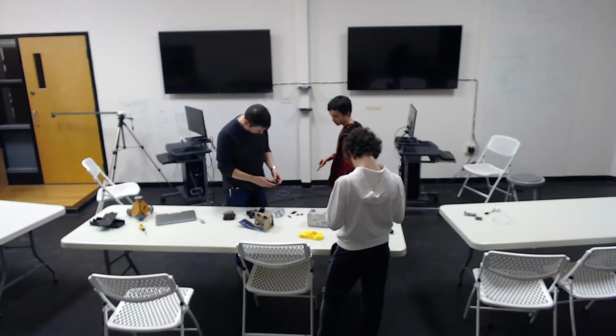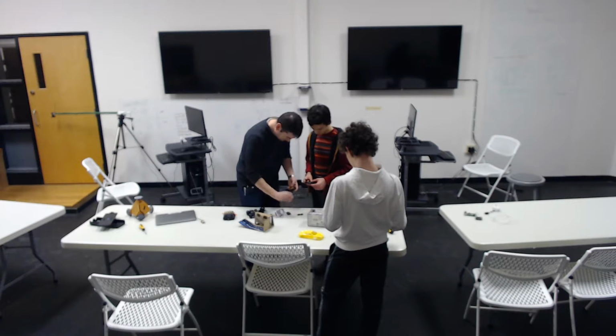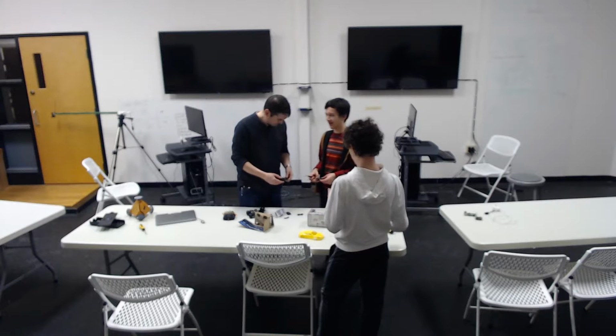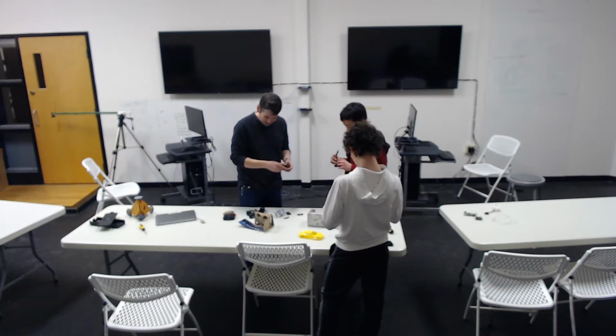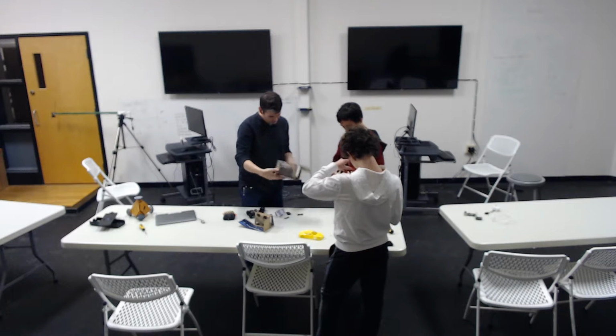What's the middle button for? I didn't even see that on the control. What is that? Does it say what it does? No. It's a $5 RC car, but what is that supposed to do?